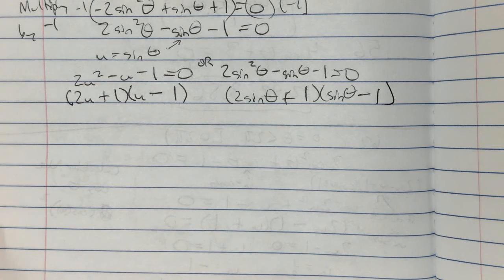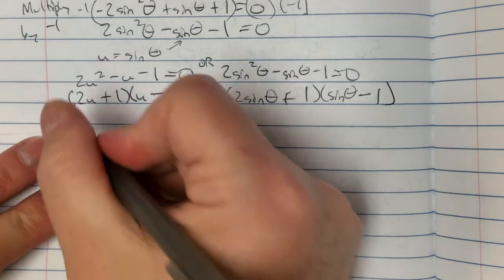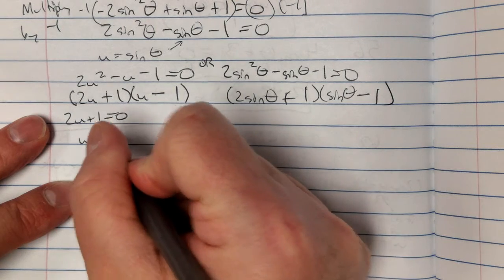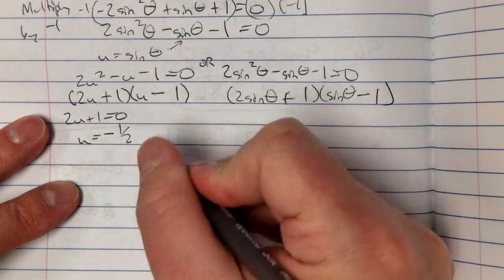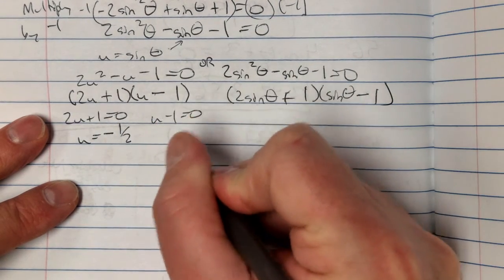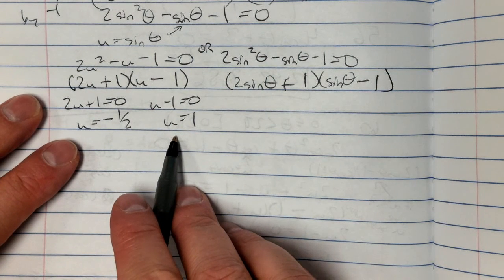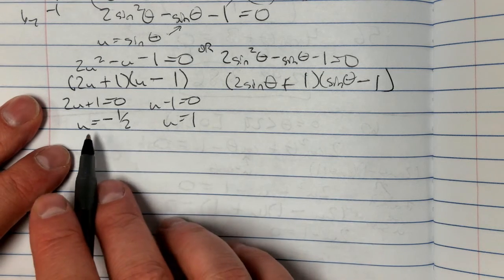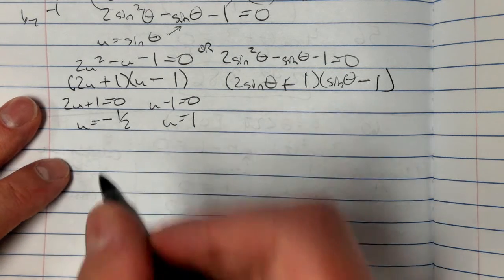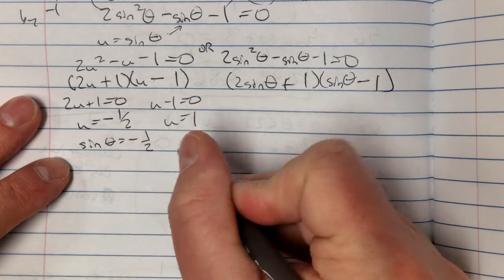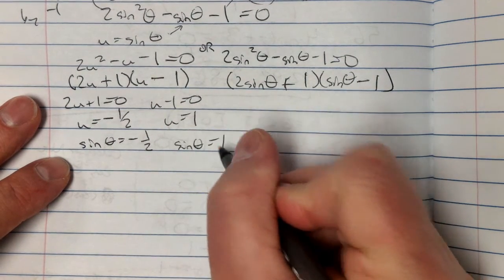And again, set each of those equal to 0. 2u plus 1 equals 0, so u is negative 1/2, and u equals 1. And then you change your u to be sine theta. So sine theta is negative 1/2, and sine theta equals 1.